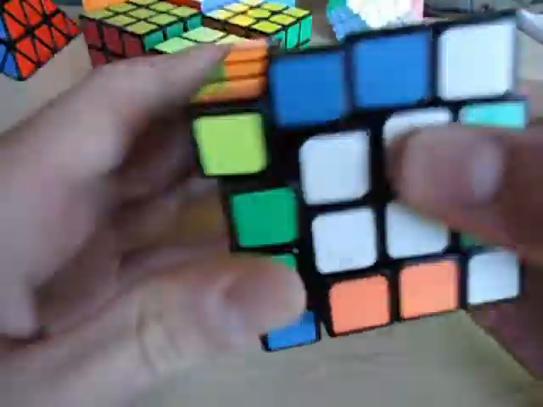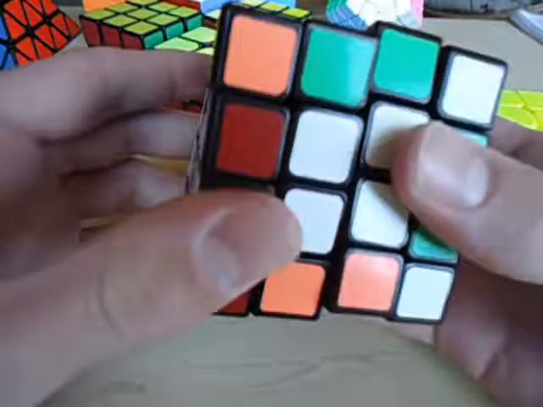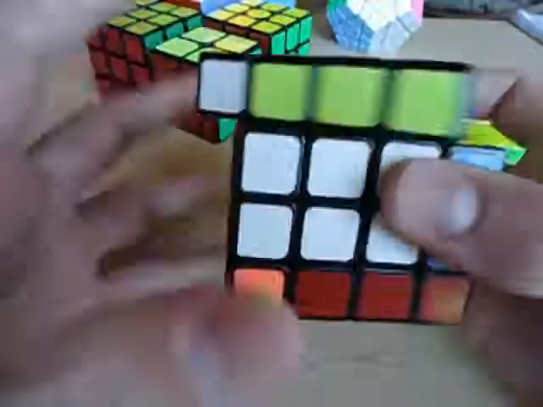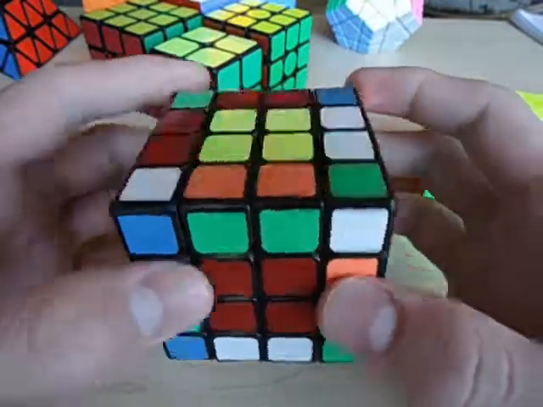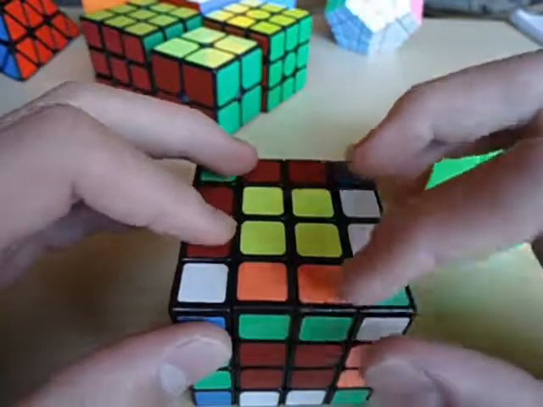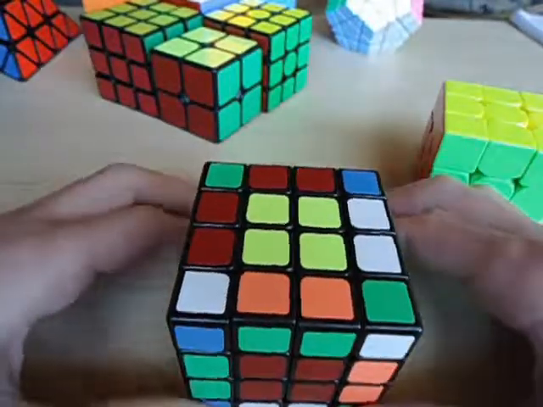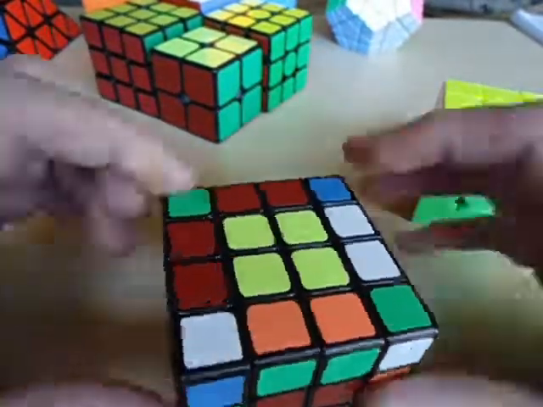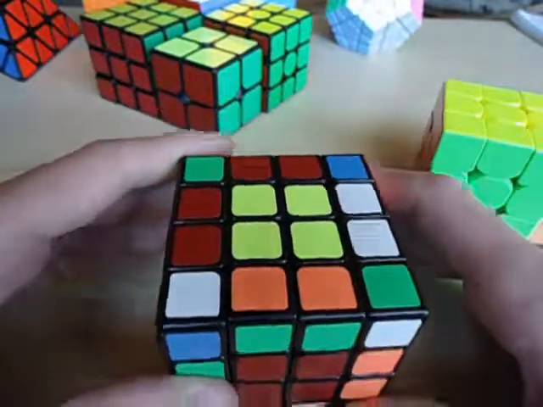Okay, as you see, I've kind of scrambled it a bit. I haven't used these layers to scramble it, so you can still see these. These are the corners. There are still 8 corners on the cube: 1, 2, 3, 4, 5, 6, 7, 8.